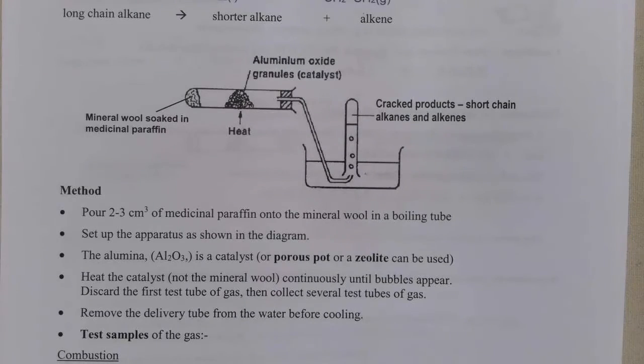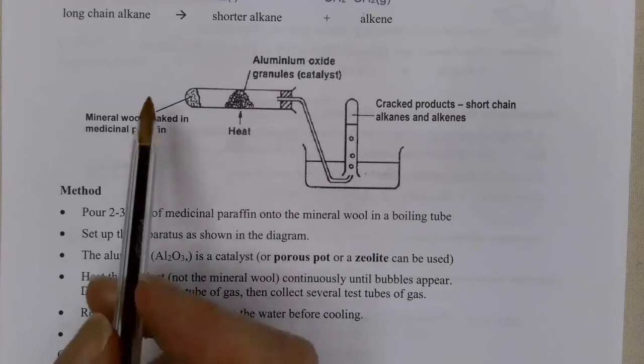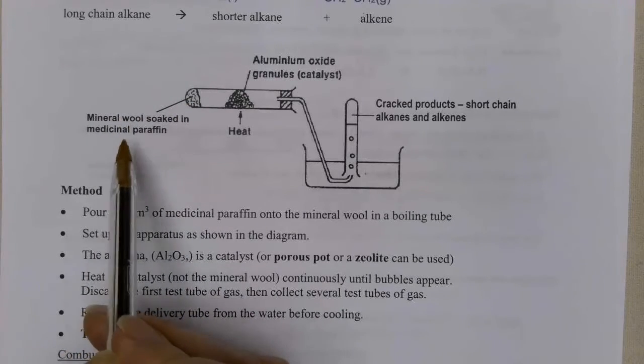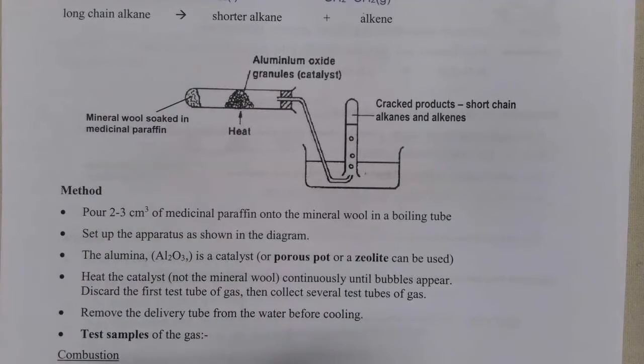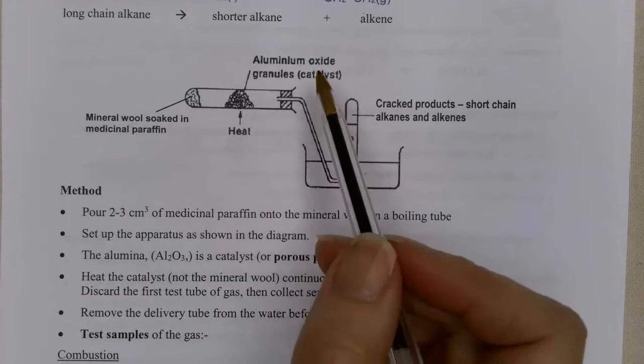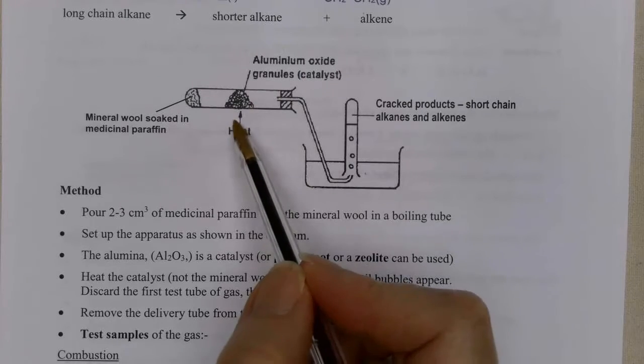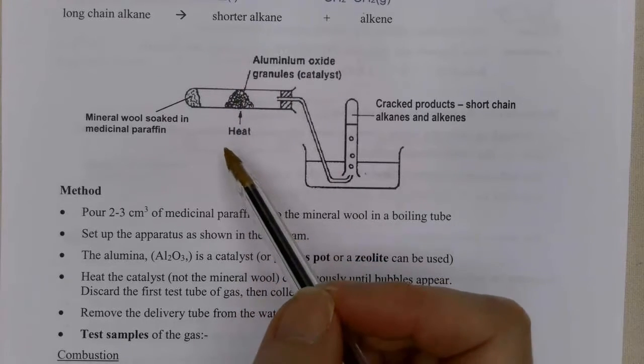So this is a diagram of the practical you're going to see in class, and this is just cracking. So we're going to set up the apparatus like this. We've got at the end this mineral wool which is soaked in medical paraffin. So that's basically my long chain alkane. I've got my catalyst here. I can use a zeolite or I can use aluminium oxide. But notice it's the catalyst I need to heat.